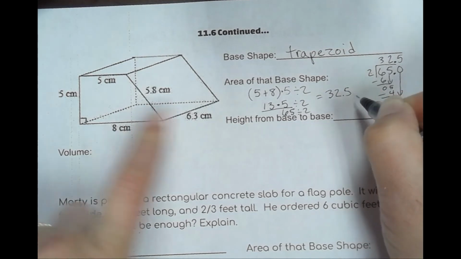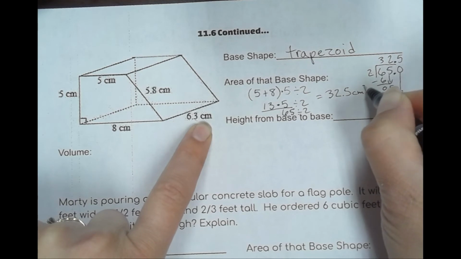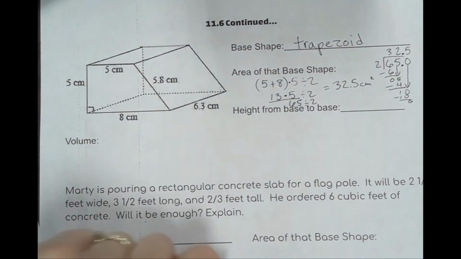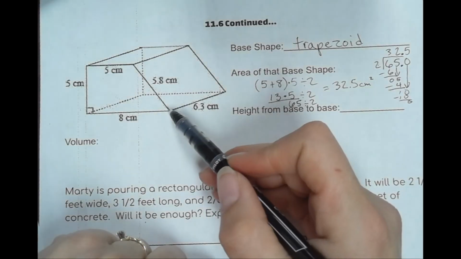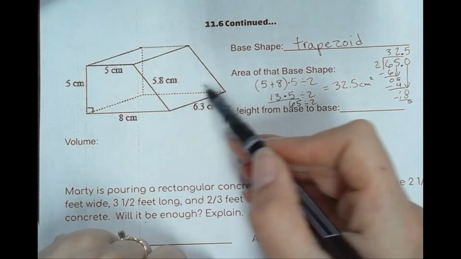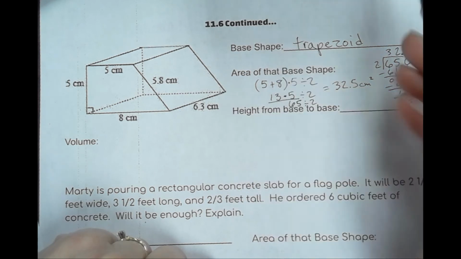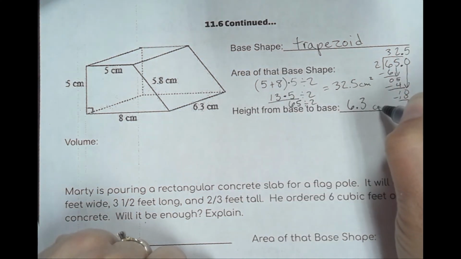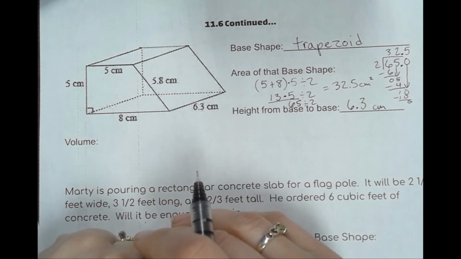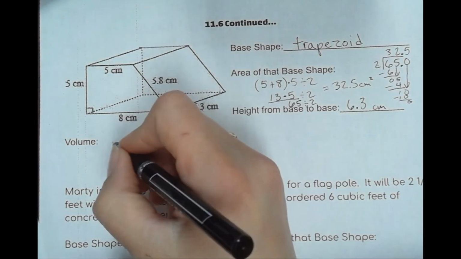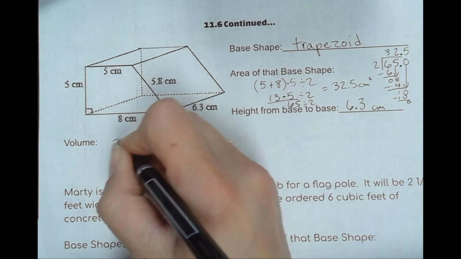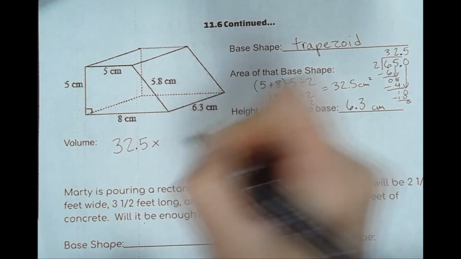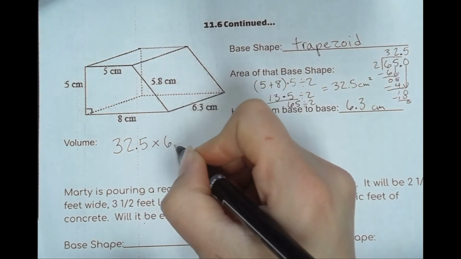What unit are we working with? Centimeters squared. Now what is the height from base to base? So on this trapezoidal prism, I'm going from trapezoid to trapezoid, which is a measurement of 6.3 centimeters. So find the area of that base, which was 32.5, then times it by the height from base to base, which in this case is 6.3.